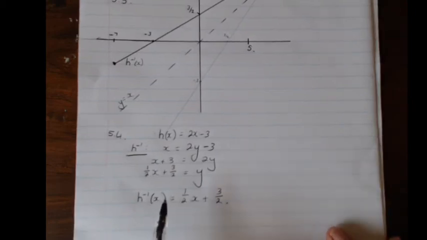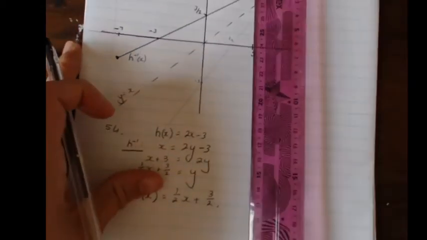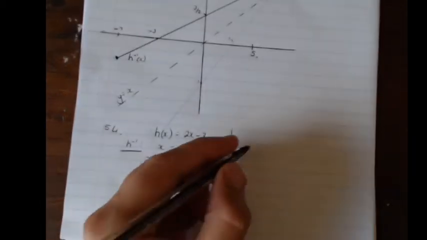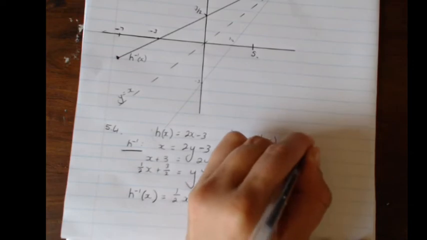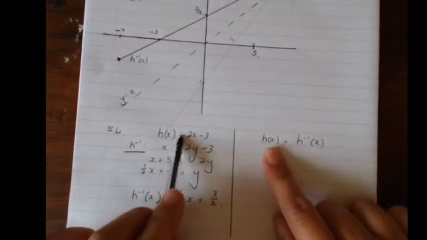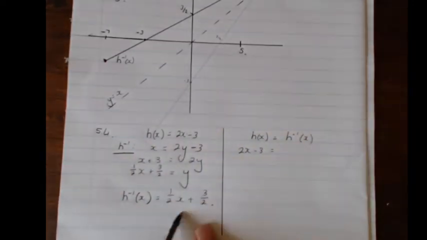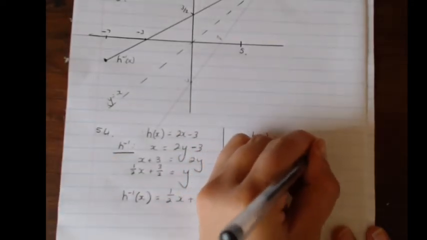What they want to know in this question, though, is for which x values will h(x) be equal to h⁻¹(x). So I want to have h(x) equal to h⁻¹(x). h(x) is 2x minus 3, equal to h⁻¹, which is a half x plus 3/2.